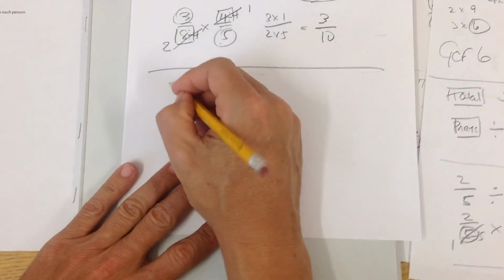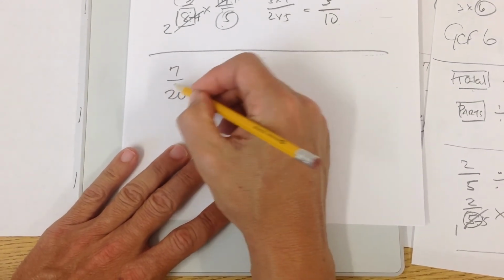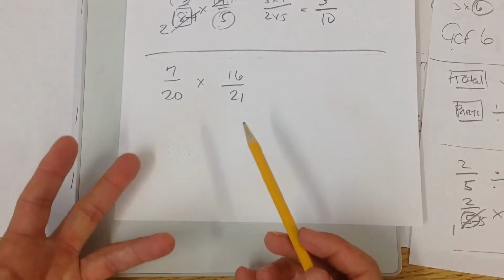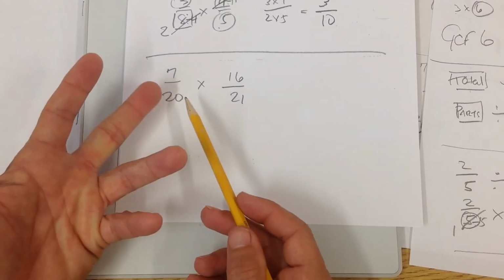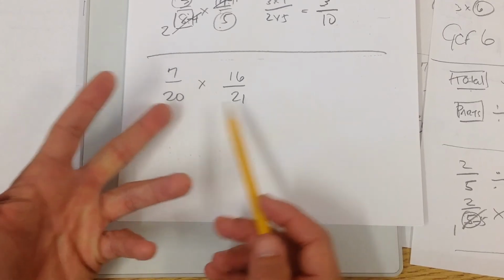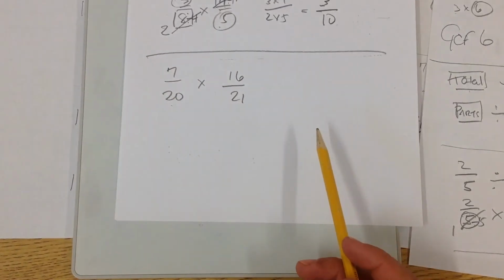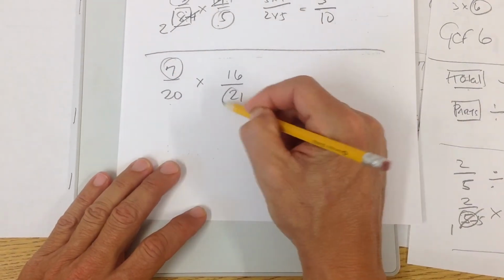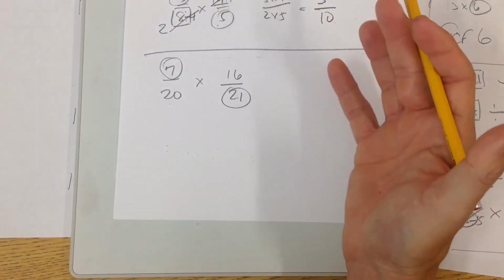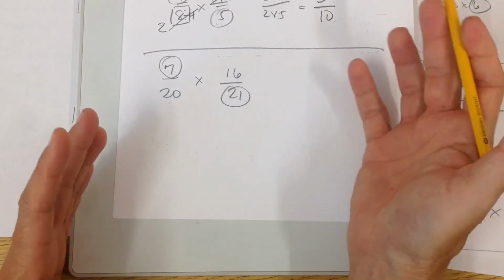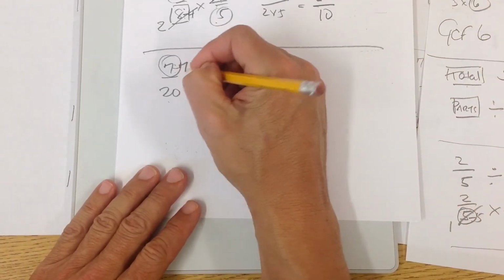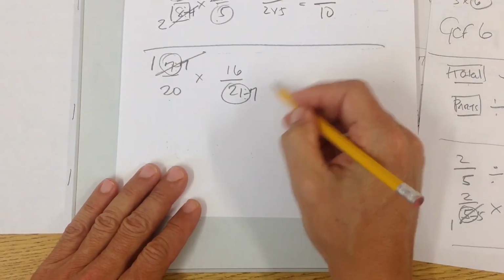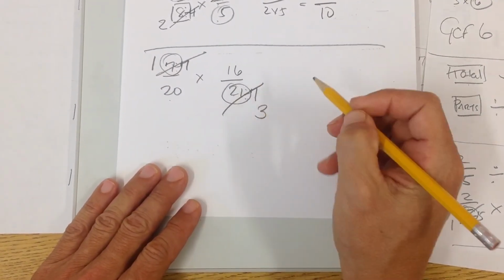Let's try another one with larger numbers. 7/20 times 16 over 21. Now I look at this and I really don't want to do 7 times 16 and 20 times 21 and start to simplify it because the numbers are large. So let's look at the 7 and 21. What number goes evenly into 7 and 21? 7. Divide both numbers by 7. 7 divided by 7 is 1. 21 divided by 7 is 3.